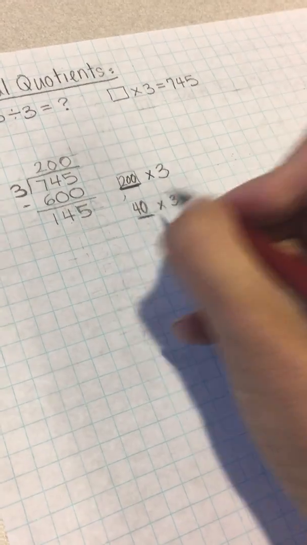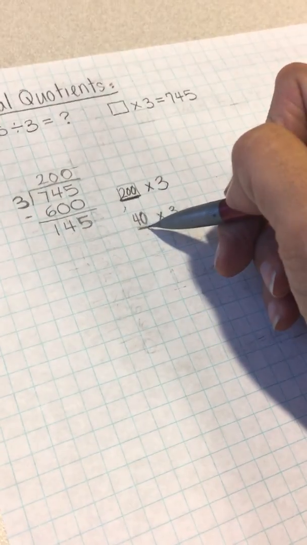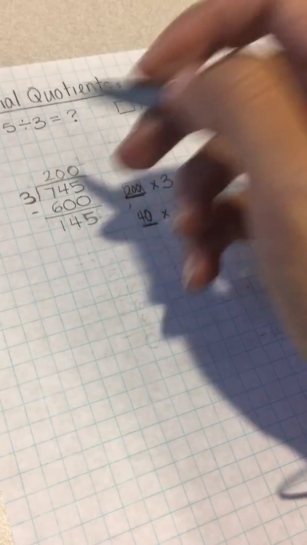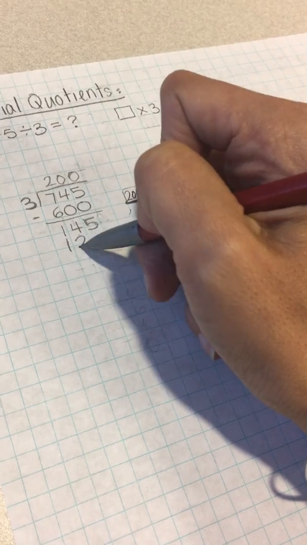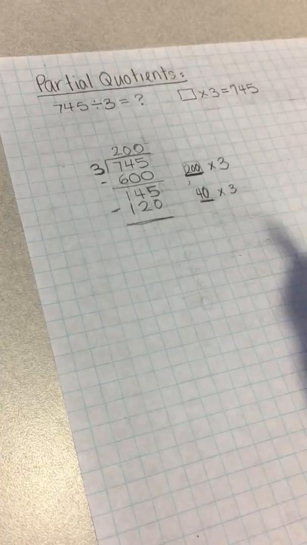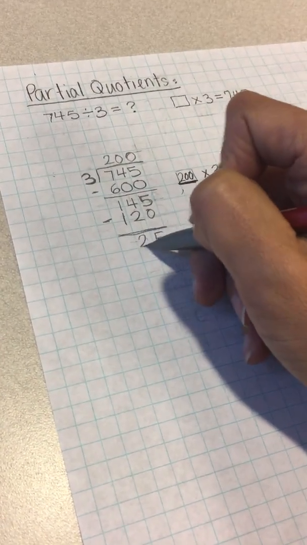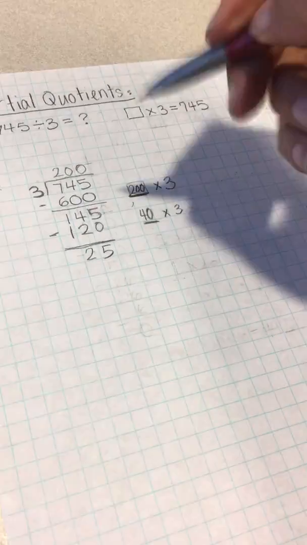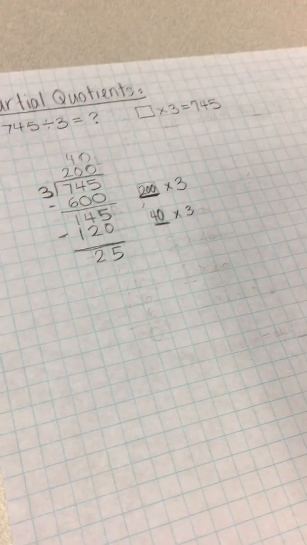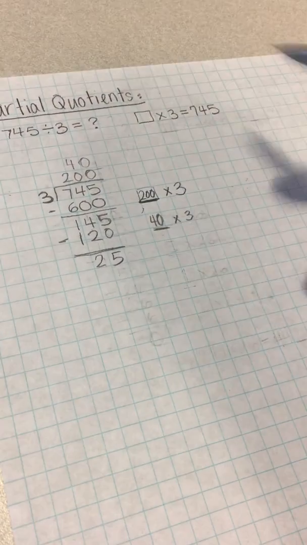Now, if I chose to, could I use 41 groups or 42 groups? Yes, but I'm choosing just to use 40 as the number of groups, okay? 40 groups of 3 is 120. Okay, and then I have 25. And again, if you want, you can reference the number of groups up here, however way you want to represent the number of groups you're using.